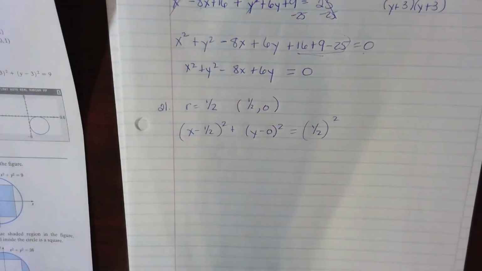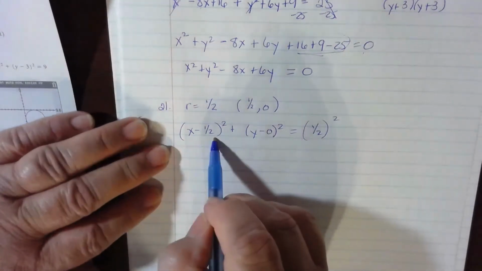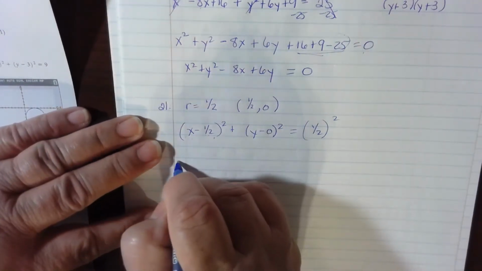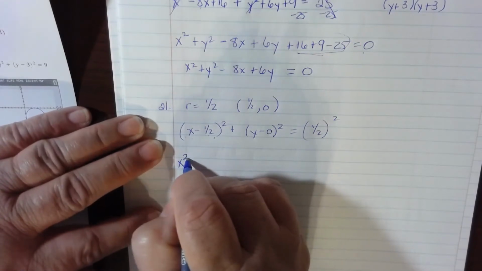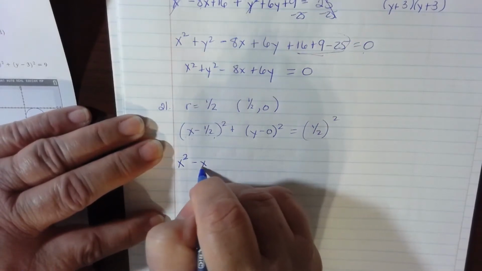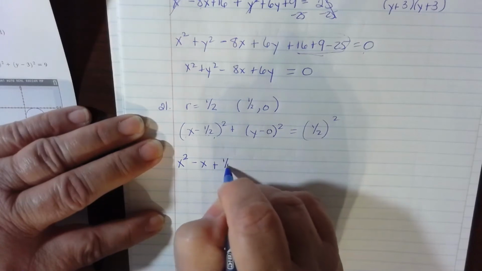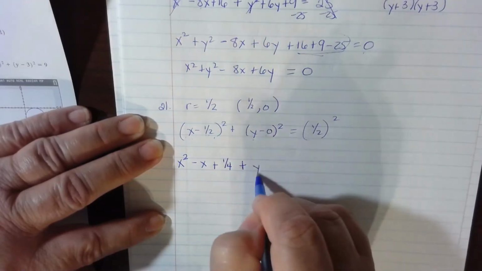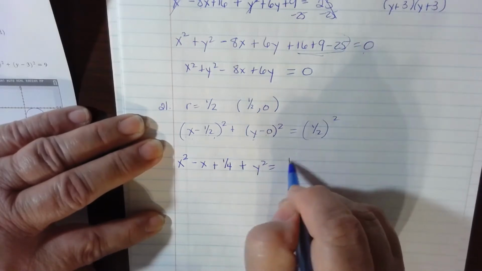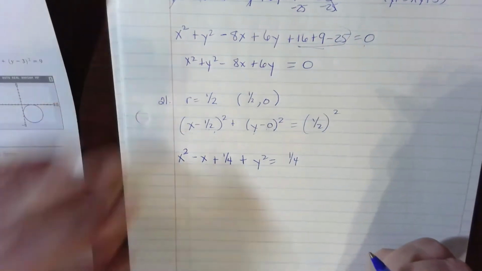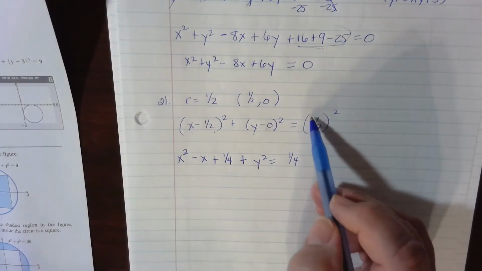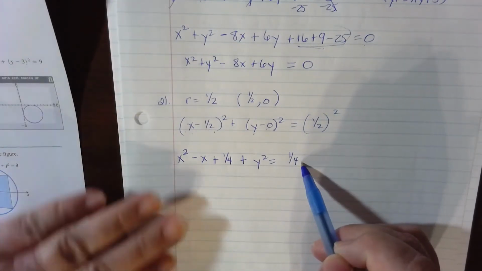So when you write this down, x minus 1/2 times x minus 1/2, you're going to get x squared minus x plus 1/4. And y minus 0 is just going to be y. And then this is going to be 1/4. Because when you square a fraction, you square the numerator, square the denominator. So 1 times 1, 2 times 2.